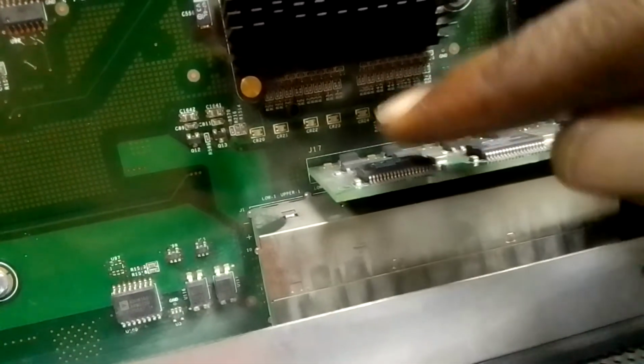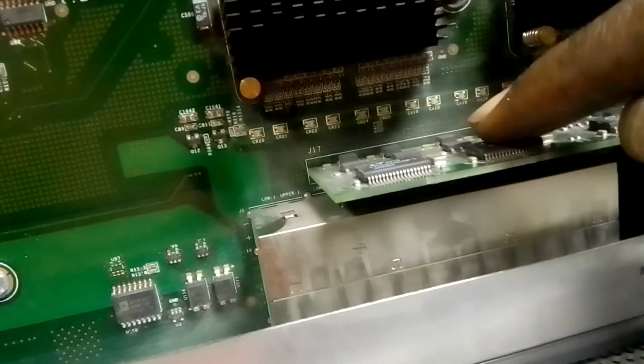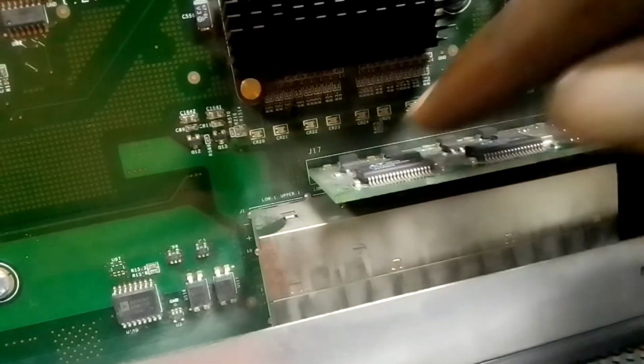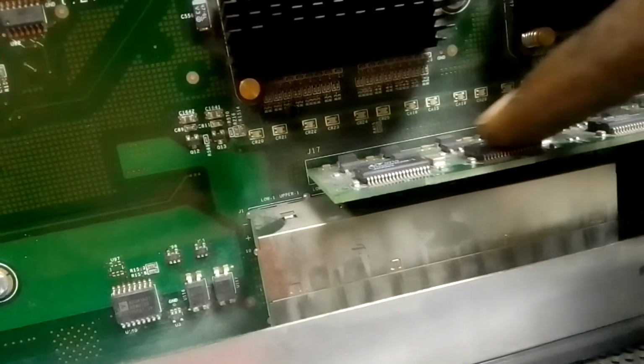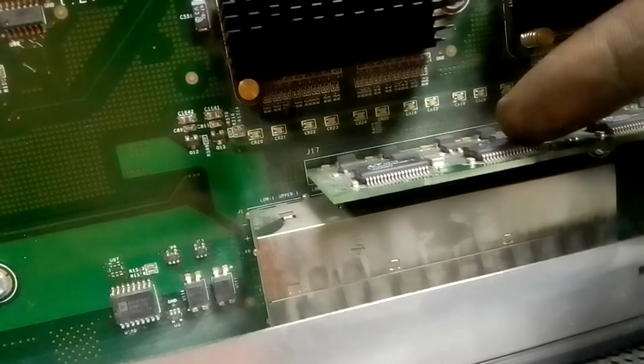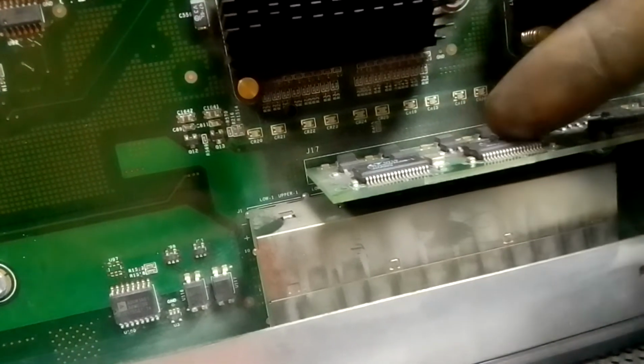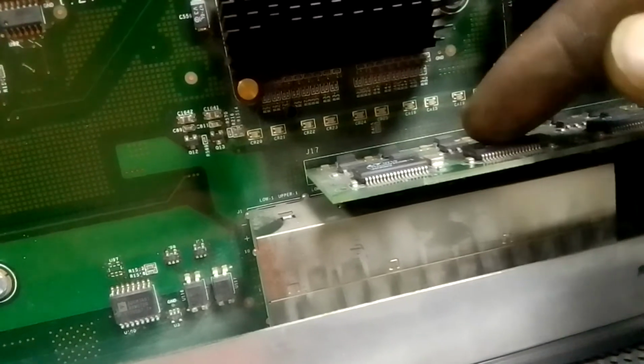So after the first port, these first 4 ports are okay. The second 4 ports by the side have a problem. The first 2 is okay. The second 2 is not okay. So this is the IC we are going to change.